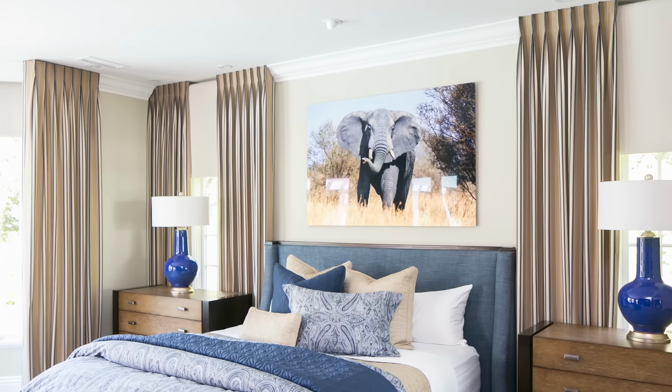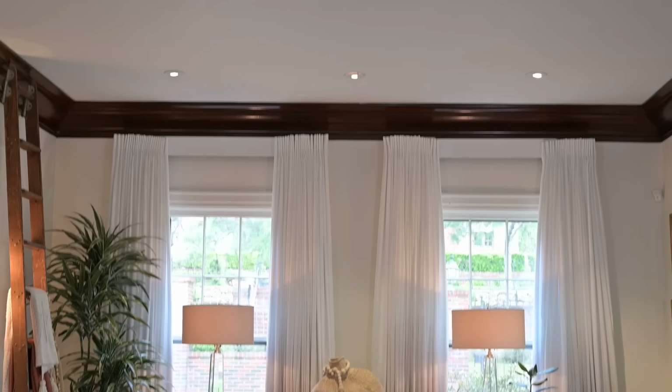Today I'm going to teach you the 5 key elements of how to create the perfect window treatments in your home. We're going to go from stem to stern. Are you ready? When we're done with this video, by the way, get a piece of paper and a pencil. Write these things down because this video will be a game changer.